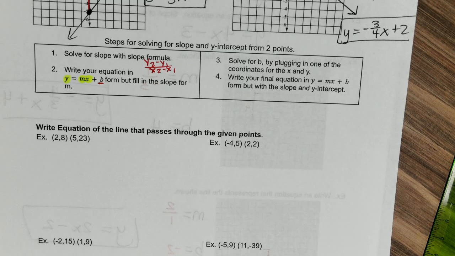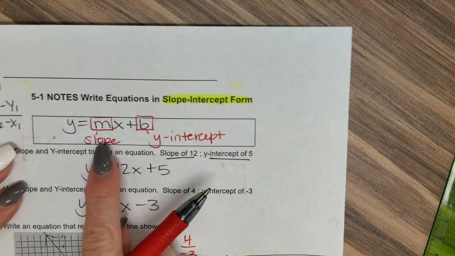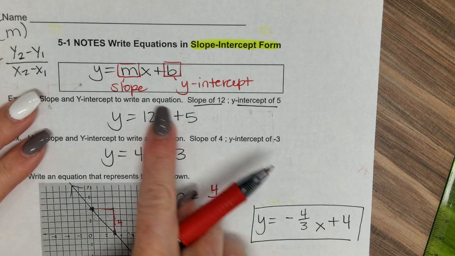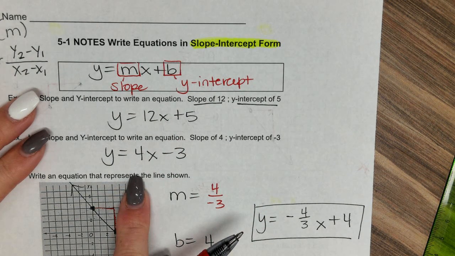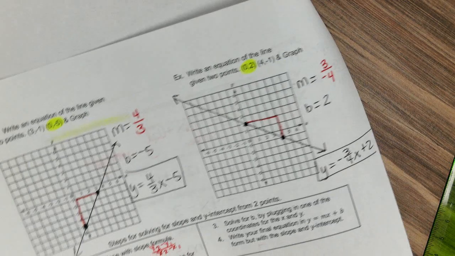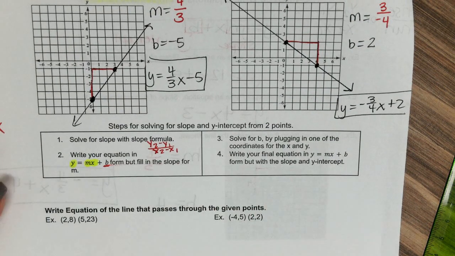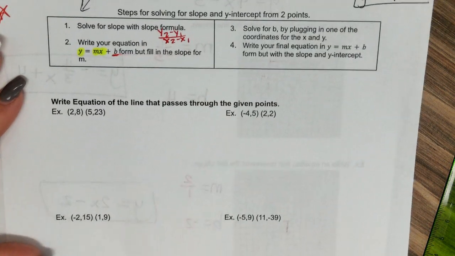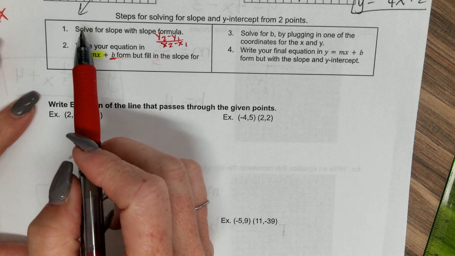Once you have your m and your b, then you're going to put it in this form just like we did here. Does that make sense? If you get confused, I have all the steps written for you. So let's start with step 1. What is step 1? Solve for the slope.